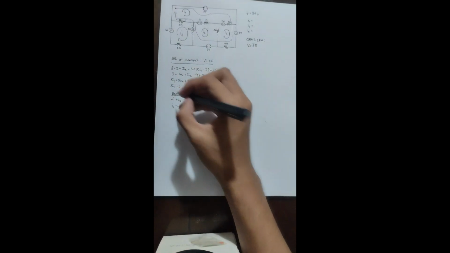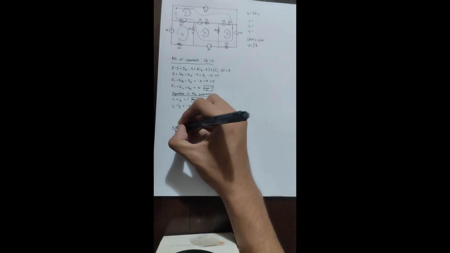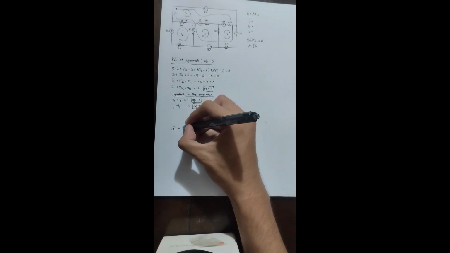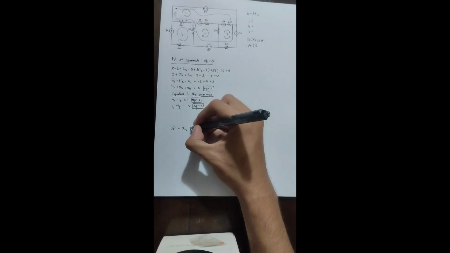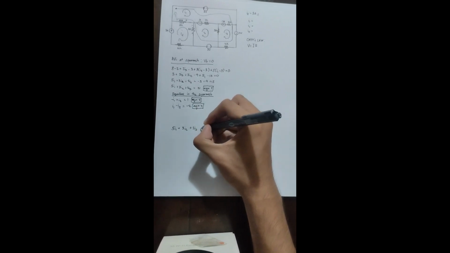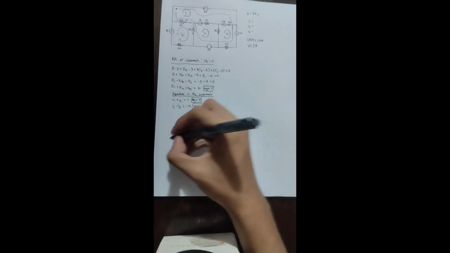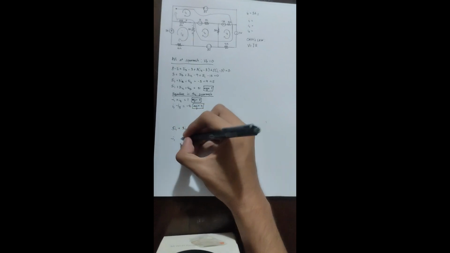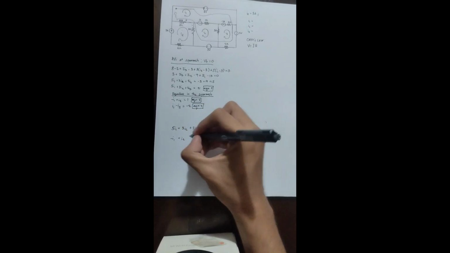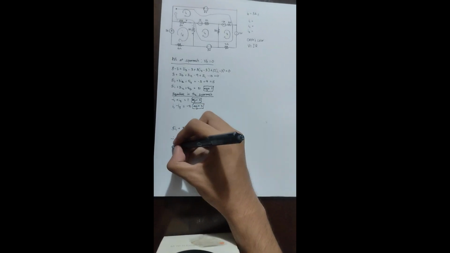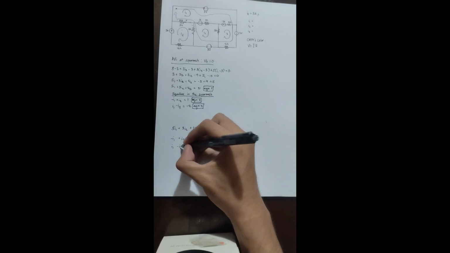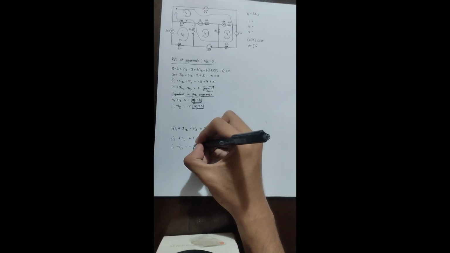Okay, so we can write this. We have our equation 1 here, 5I1 plus 3I2 plus 2I3 equals 21. Negative I1 plus I2 equals 1, and then I1 minus I3 equals negative 2. So these are our three equations so that we can solve for I1, I2, and I3.